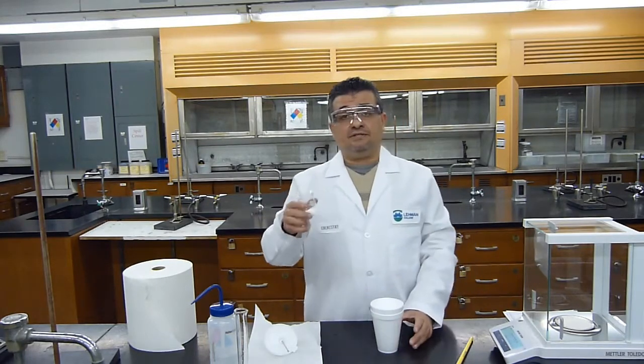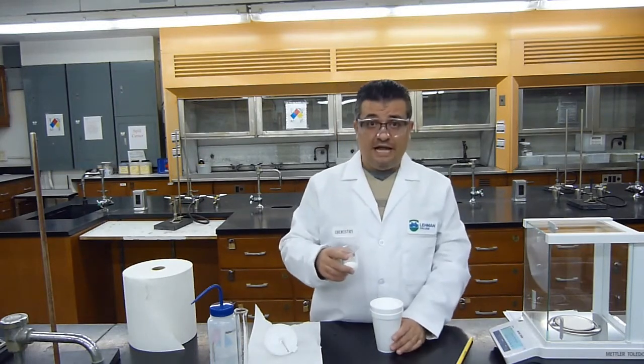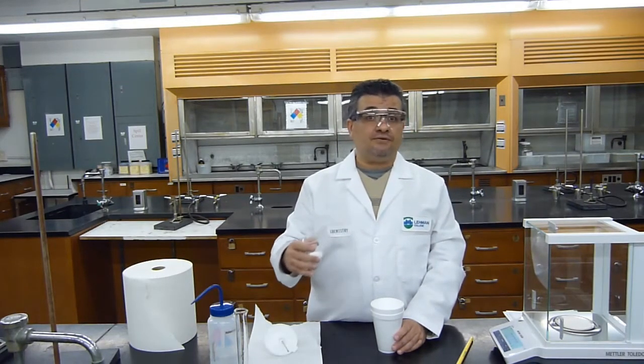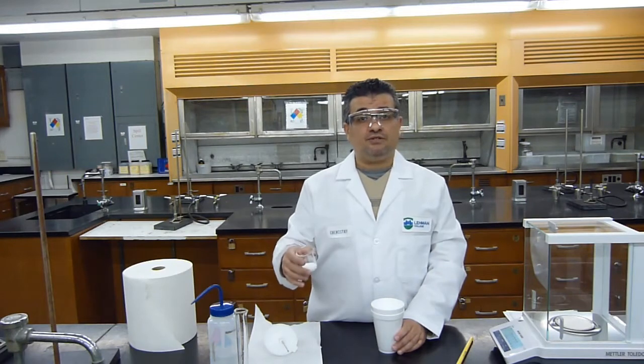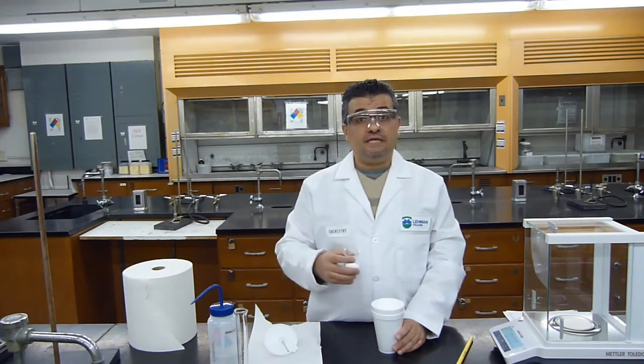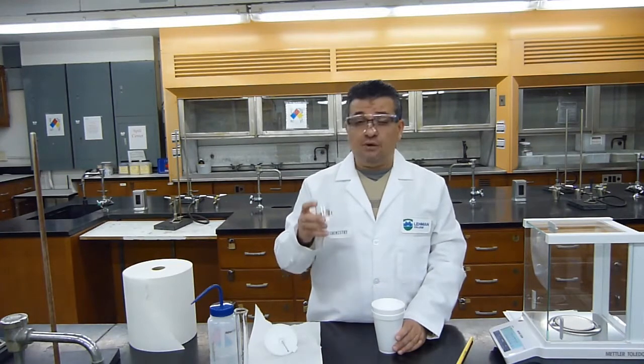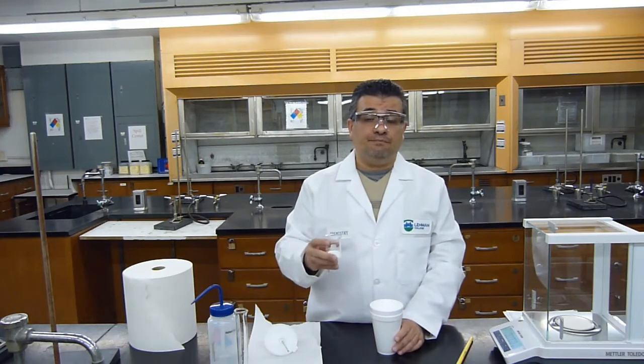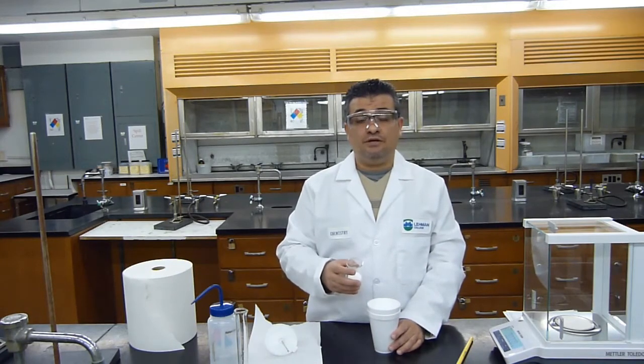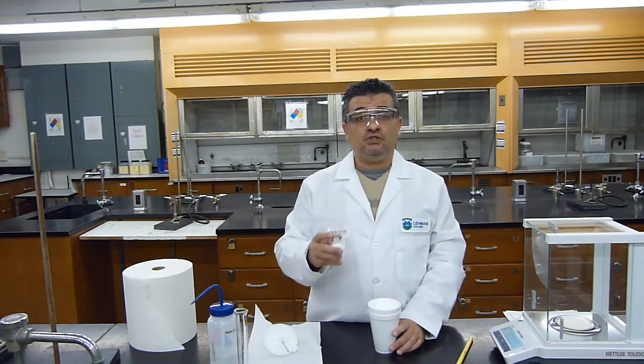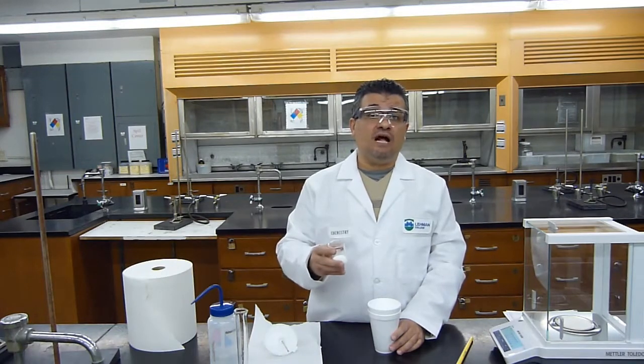Now I'm going to add the solid to the water, and I'm going to see if the temperature of the water increases. That means it's an exothermic process. If the temperature of water decreases, it will be an endothermic process. Make sure you add all of the solid in your beaker inside the calorimeter, and also make sure that you mix it very well.